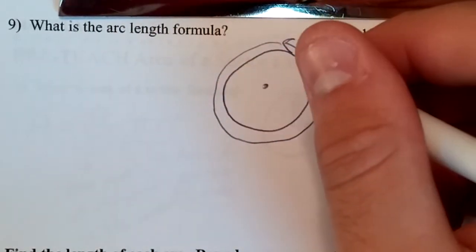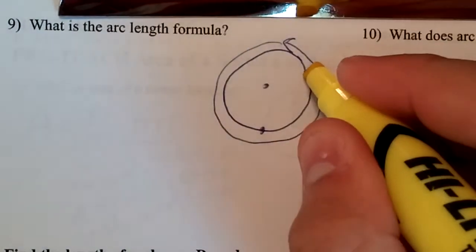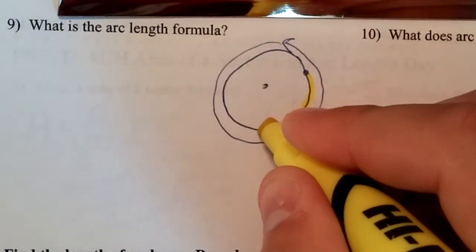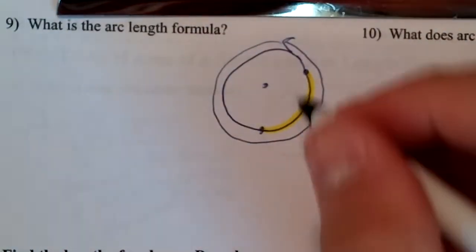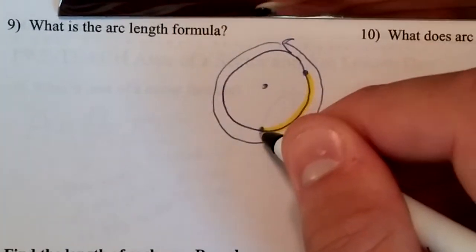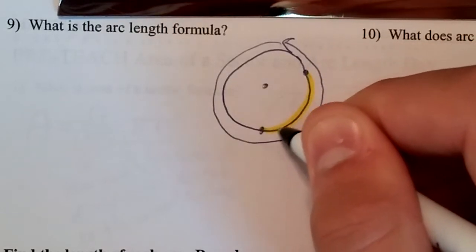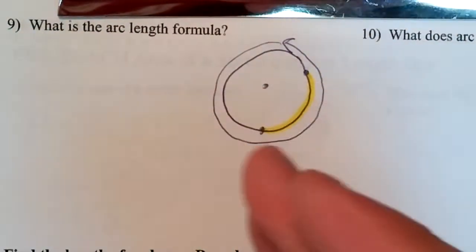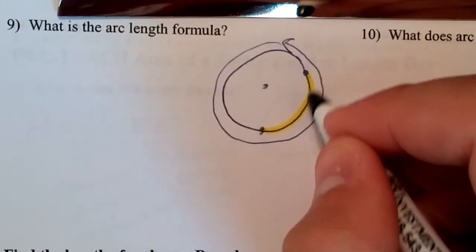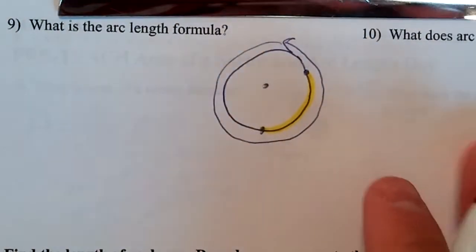Arc length is taking 2 points and asking how far is it along the curve here from this point to this point. Notice how I'm not asking for the straight line distance across a circle. It's around the arc here. Okay. So what you're going to do is find the entire circumference and then find what fraction of the entire circle this arc is, and you multiply them together, much like the area of the sector formula.